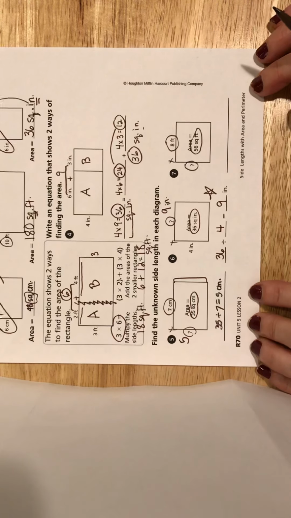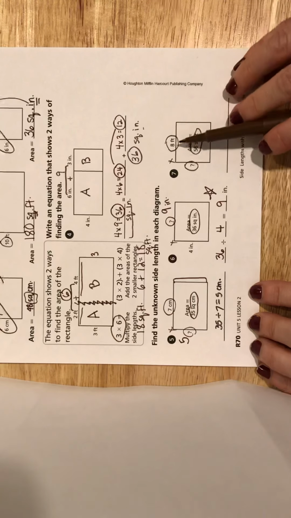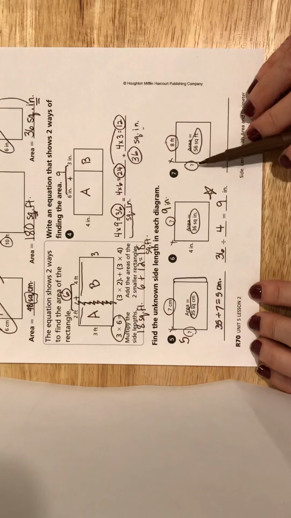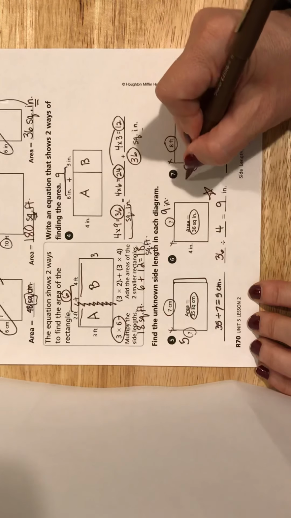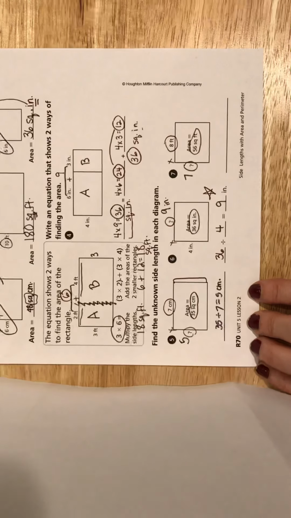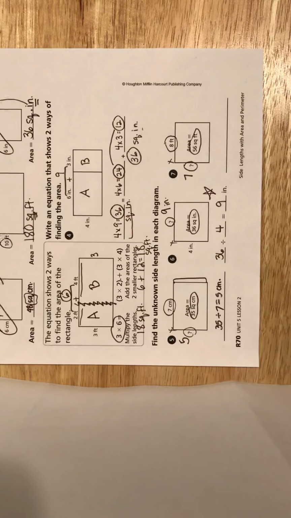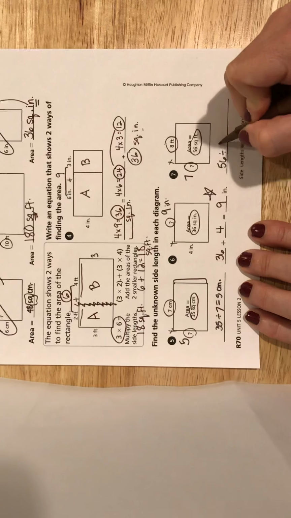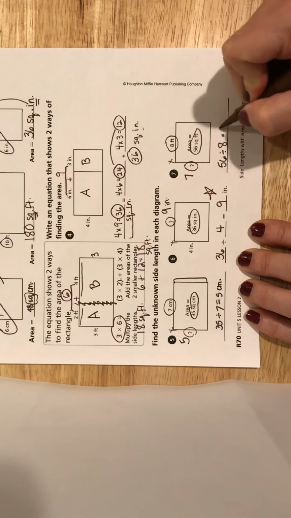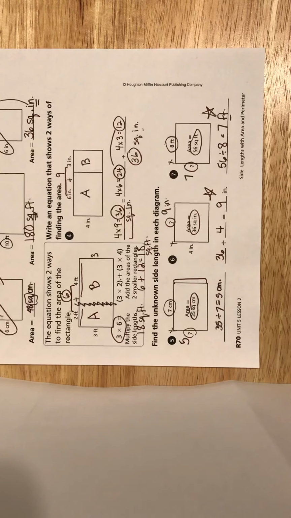And our last problem for our video today. I have 56 square feet, but one of my lengths is 8. But what's the other side? Well, I know 8 times 7 is 56. So if I work backwards, I would have 56 divided by 8 equals 7, and that label is feet. So we're going to make sure that we label that in feet.